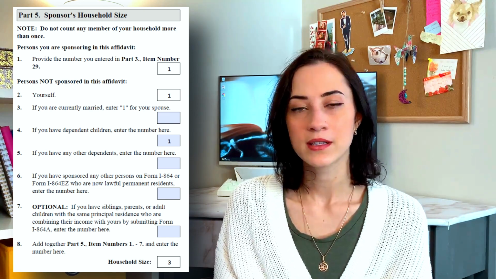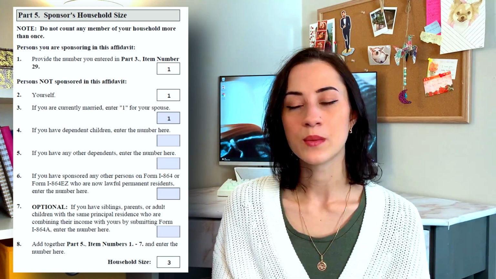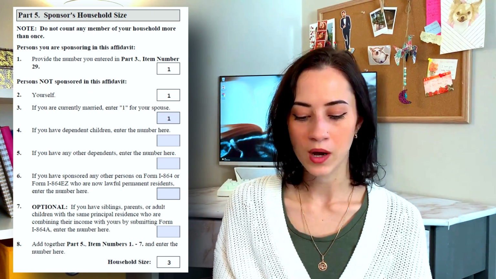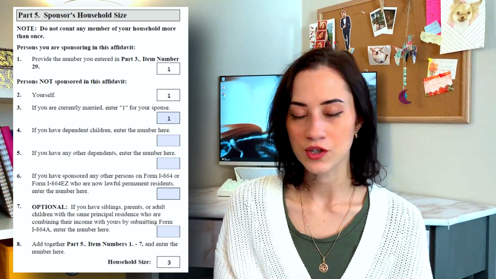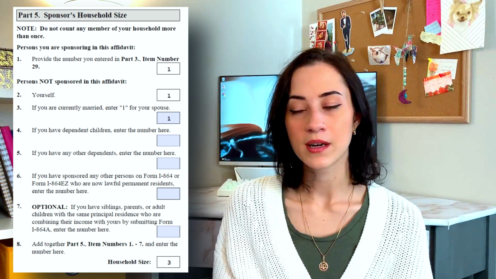However, as a parent, if you bear financial responsibility for this kid, regardless of where they live, you should still be counting them. The second affidavit will be for your child, and this is what their household size calculation will look like. Again, a 1 under item number 1, 1 under item number 2, which is you counting yourself, and 1 under item number 3, because you are counting your spouse.